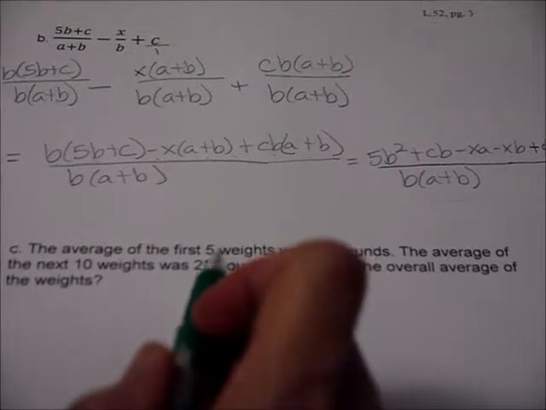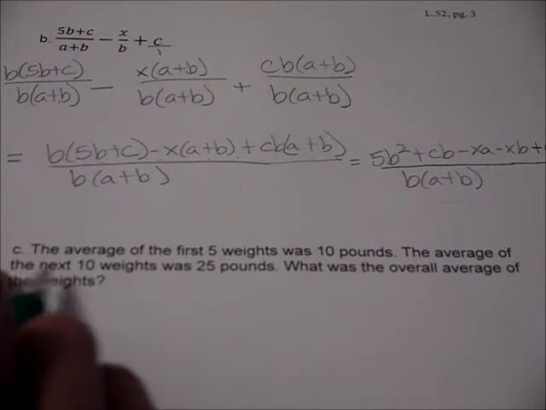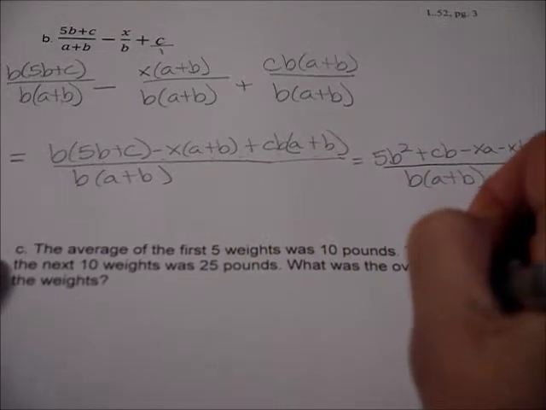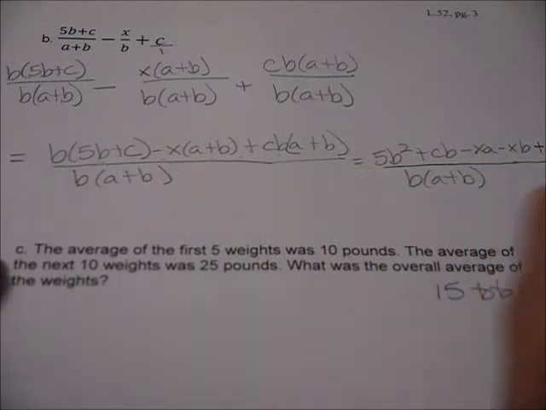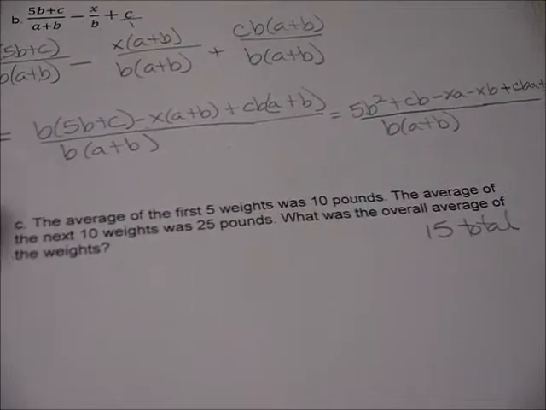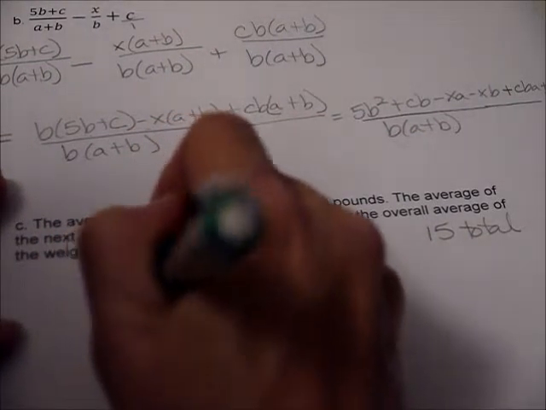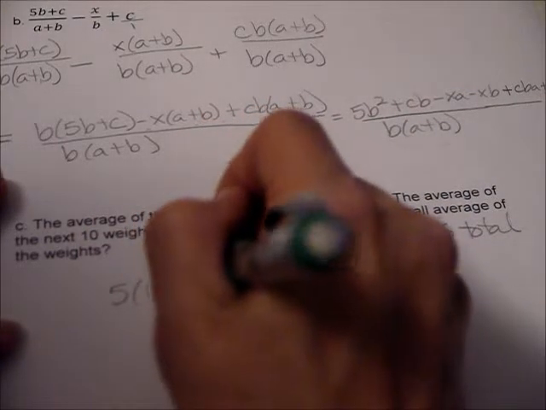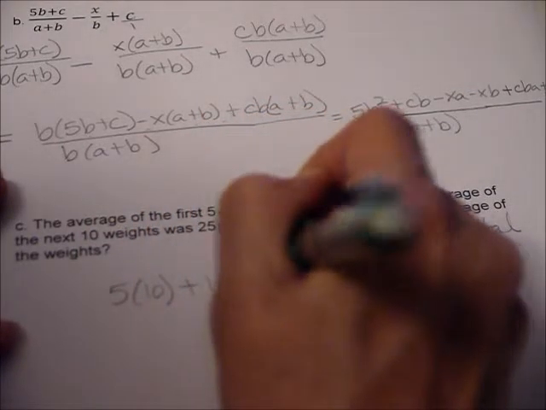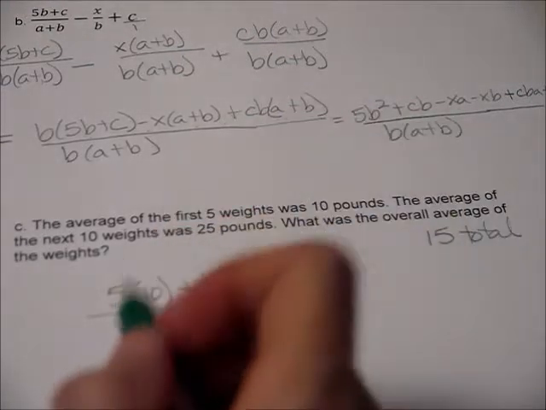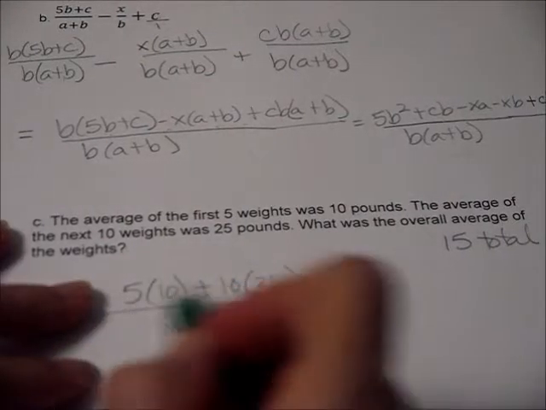Now we've got the average of the first 5 weights was 10 pounds. The average of the next 10 weights was 25 pounds. So it's nice to know how many total we have. We got 15 total pieces of data. So the first 5 weights was 10. The next 10 weights was 25. And we want to know the average, so we put it over the top. So these should add up to 15, which they do.